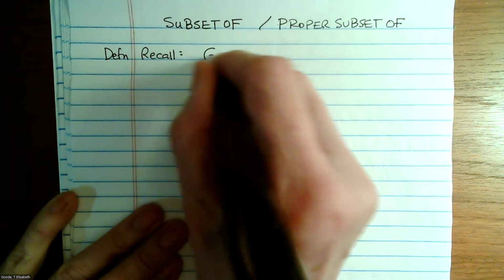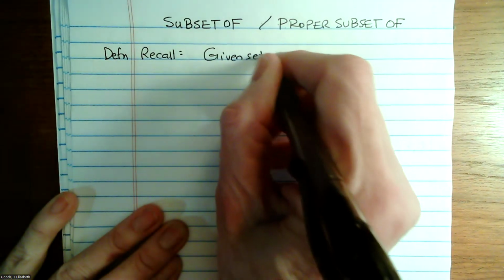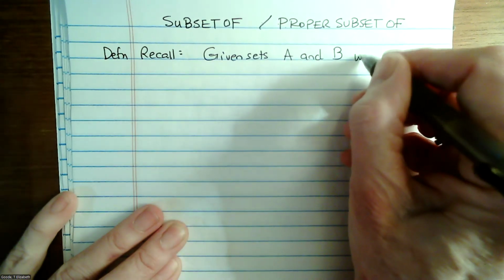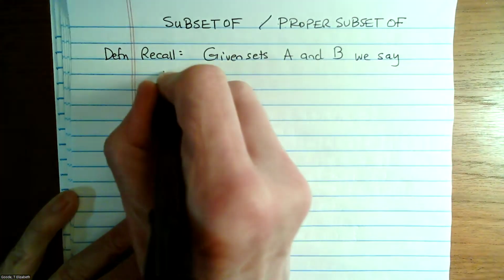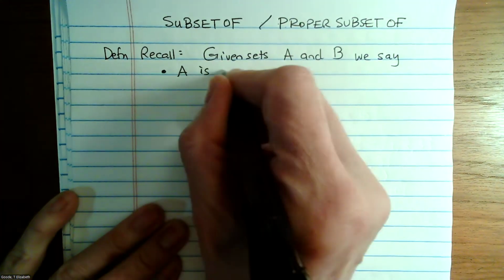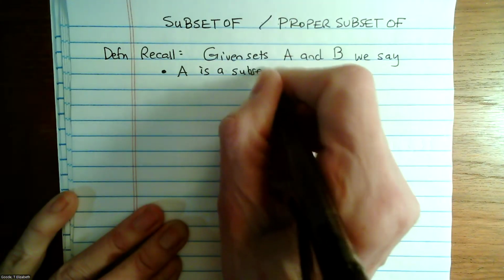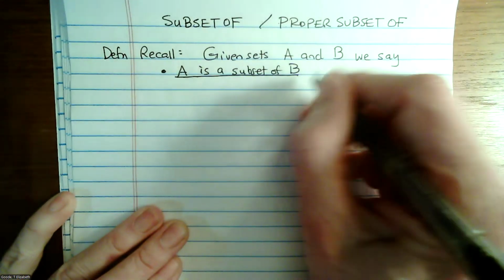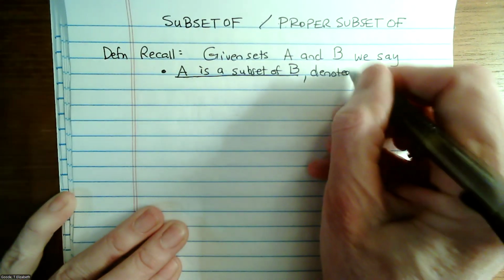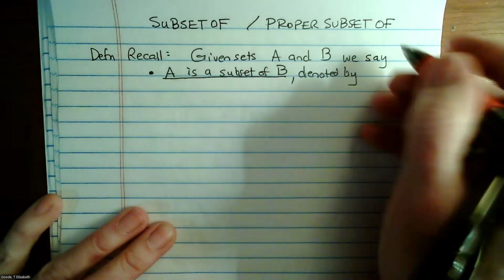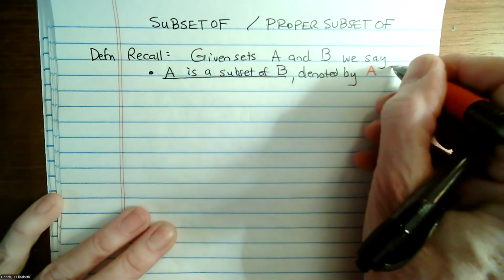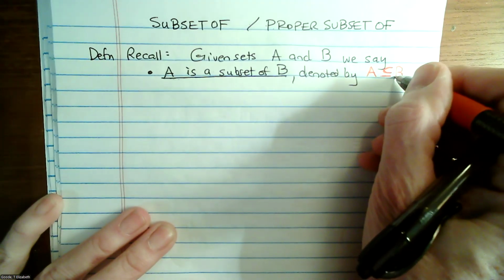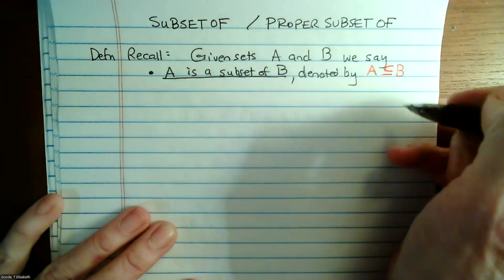So recall, given sets A and B, we say A is a subset of B. And it's denoted by a symbol that looks like a soft less than or equal to symbol: A, and then, like I said, a soft less than or equal to symbol, B. And in some sense, A is less than or equal to B if it's a subset of B.